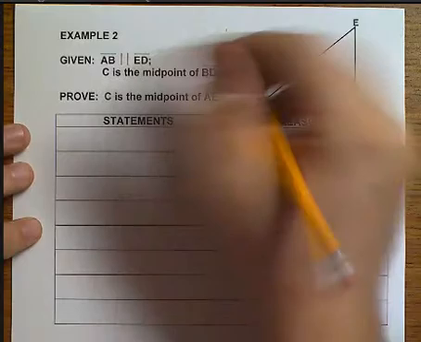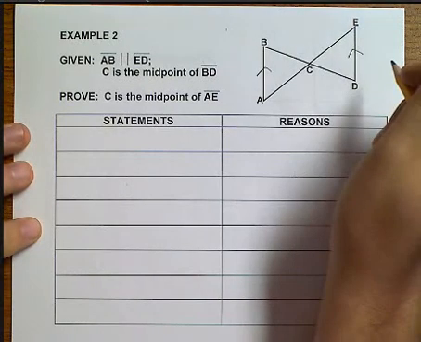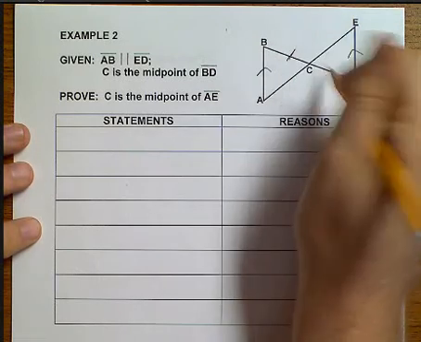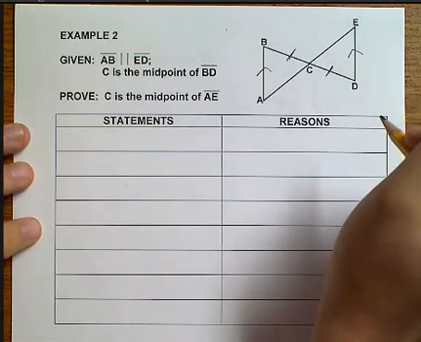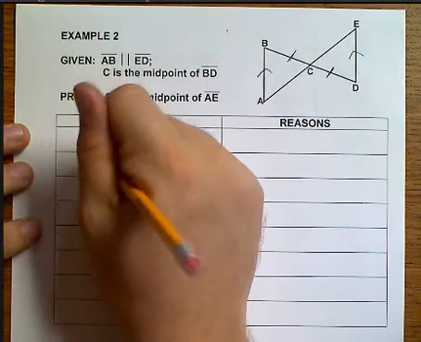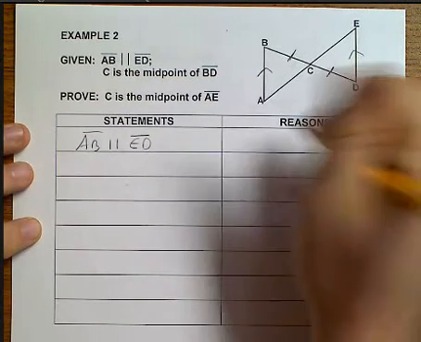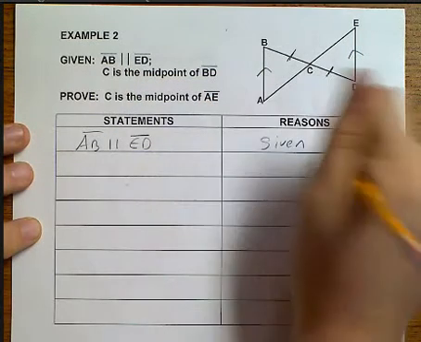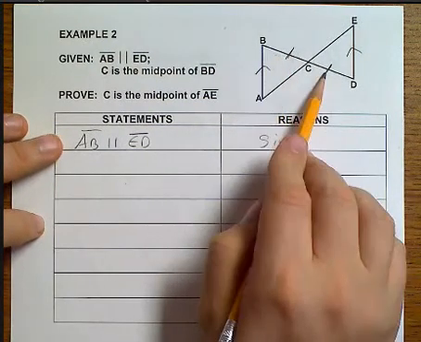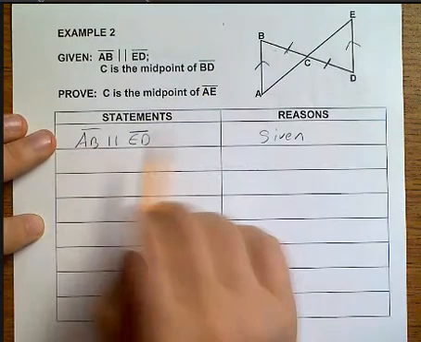Well, we know that AB is parallel with ED. We know that C is the midpoint of BD. Well, let's get to it. Let's go ahead and mark the first one. AB parallel to ED, given. And we're going to go ahead and work with this one. Even though I kind of see a congruency statement already, it's based off of the second statement, and I'm not ready for that yet. Let's go ahead and work this.